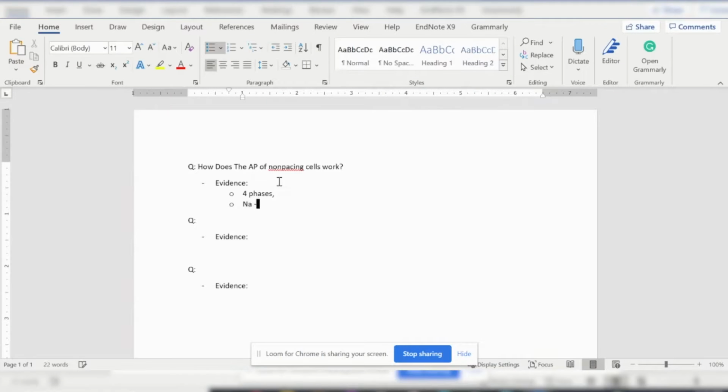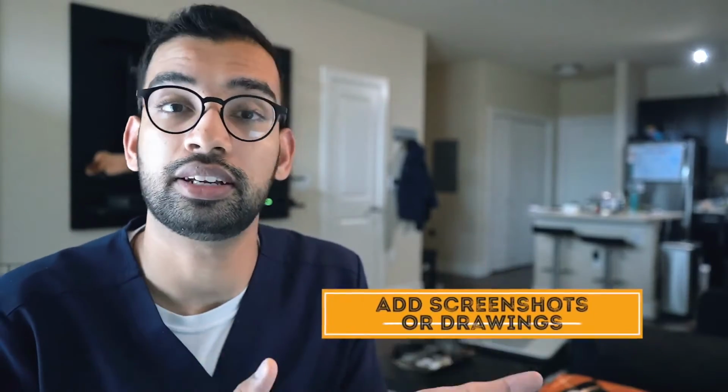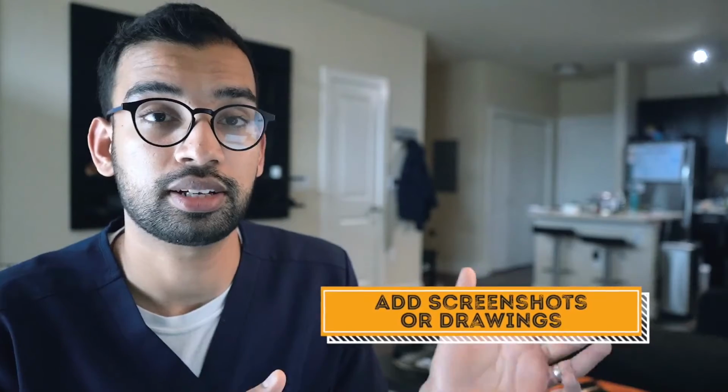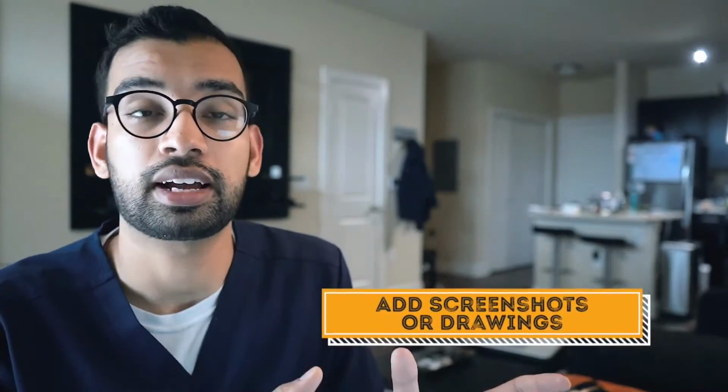I need to know, in roughly the order, the channels that work, that it's the sodium channels followed by the potassium channel, followed by the calcium channel, followed again by the potassium channel, and then it just repeats. And ideally for something like this, you may have to actually add the drawing into your notes or screenshot something from the lecture if you're using an actual word processor.